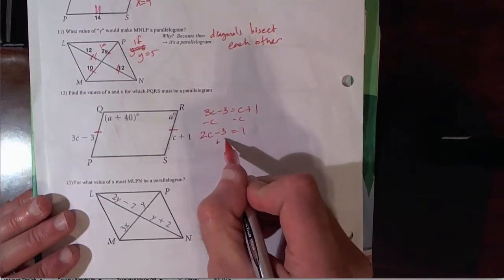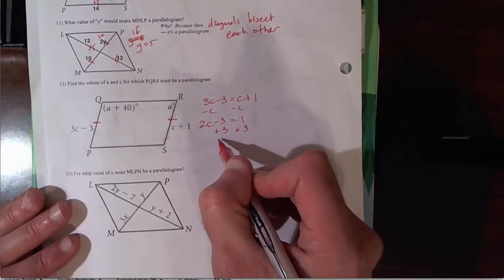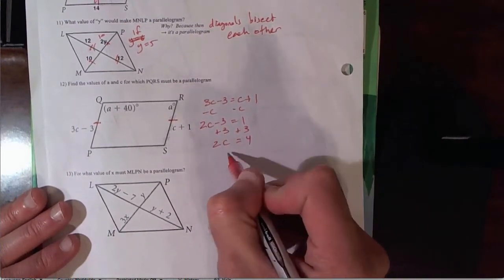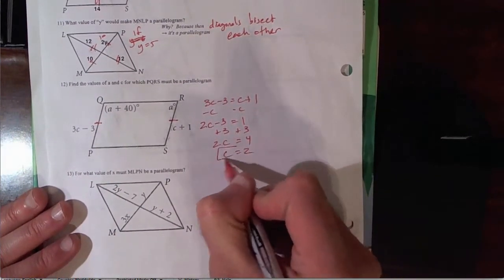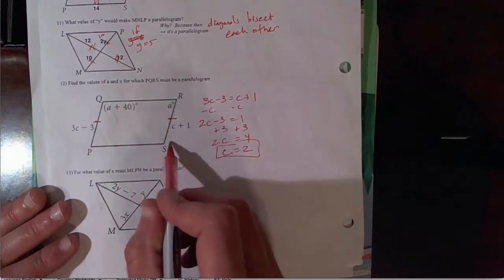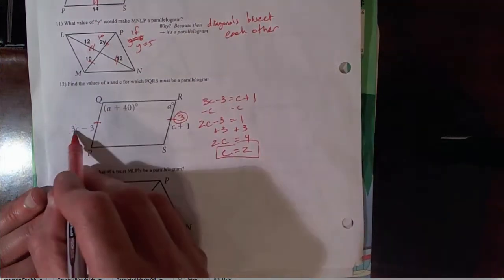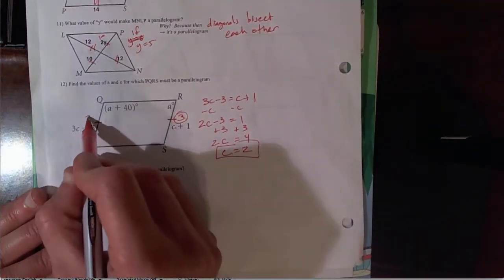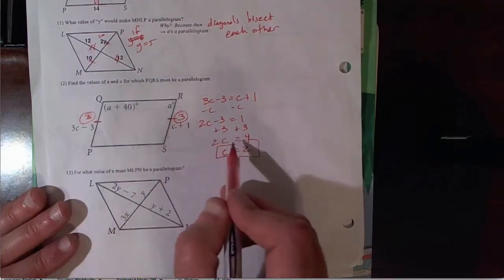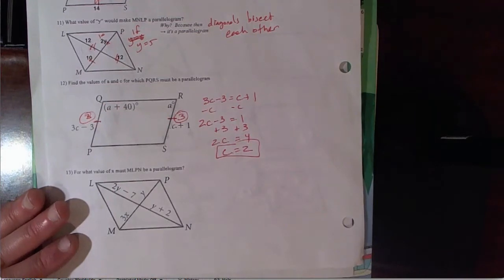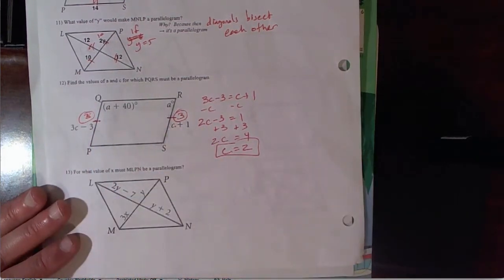Add 3 to both sides, so 2C equals 4, so C equals 2. If C equals 2, I plug this in here, 2 plus 1, this would be 3. Plug this in here, 6 minus 3, this would also be 3. So C equals 2 is the only value. C equals 5, C equals 7, C equals 1, none of those make opposite sides congruent like that.